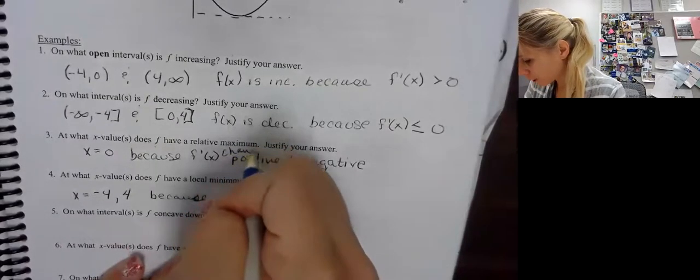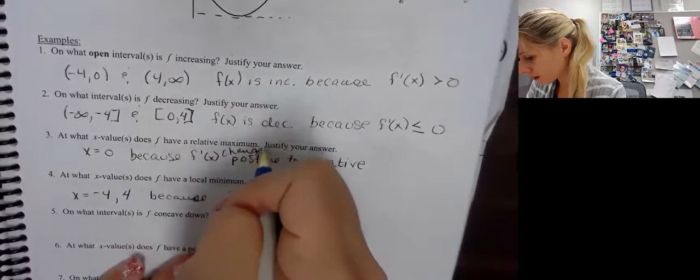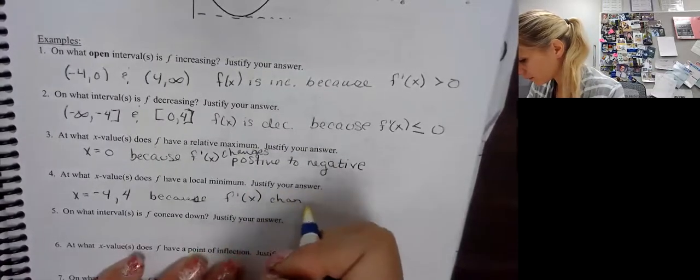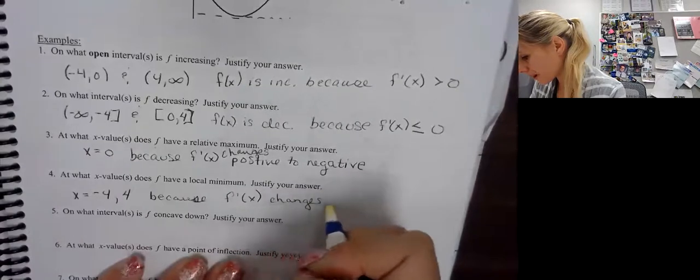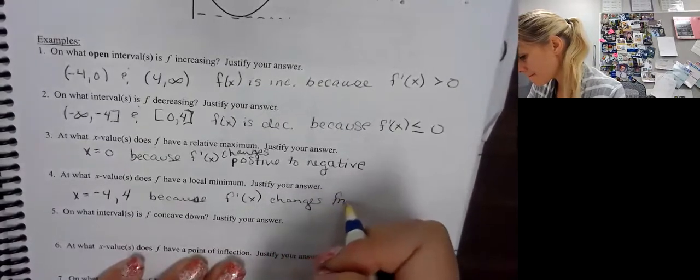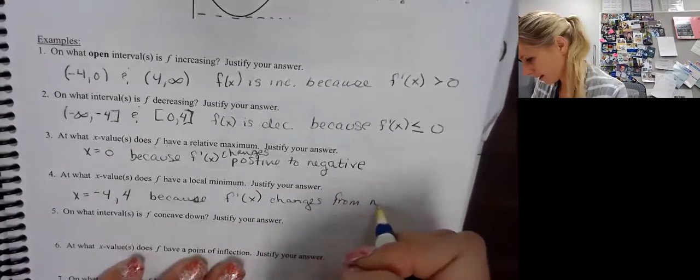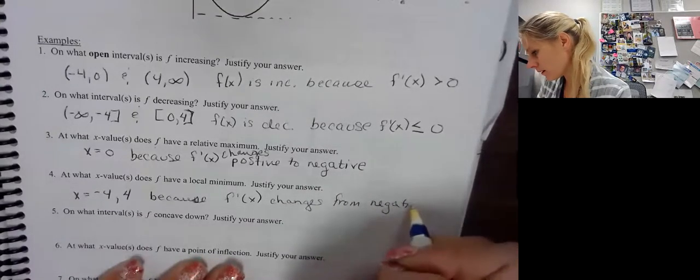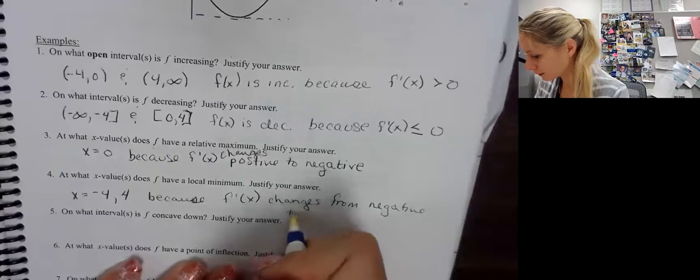I should say it changes from negative to positive.